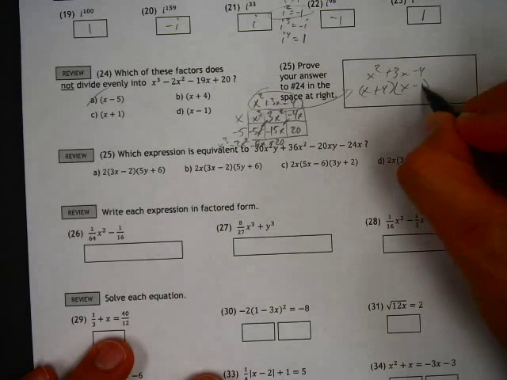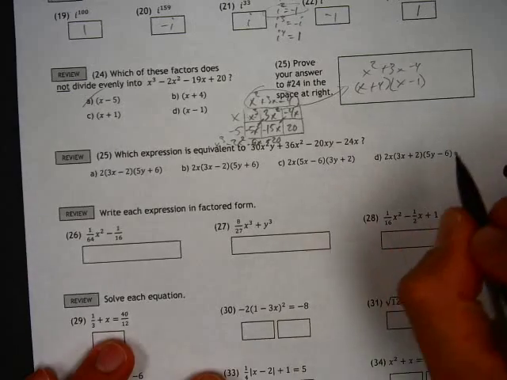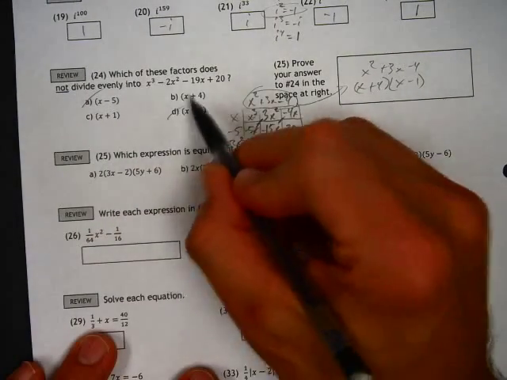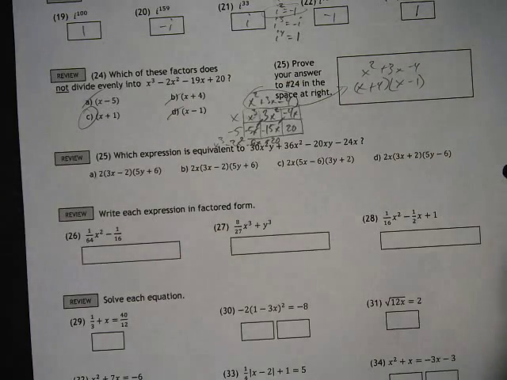X plus 4 and x minus 1 gives you the product of negative 4. When you add them, you get positive 3. So that means the minus 1 is not, the plus 1 is. There you go. So the proof is right around here and here.